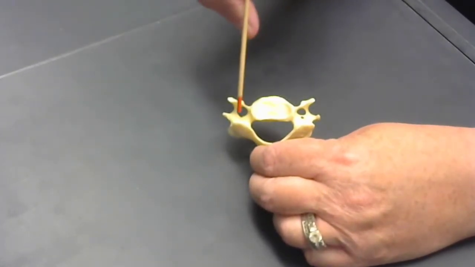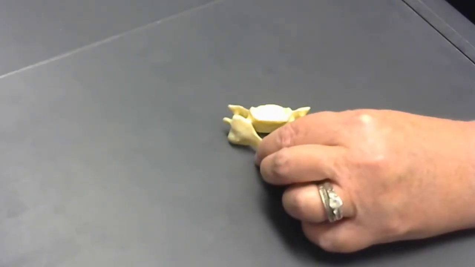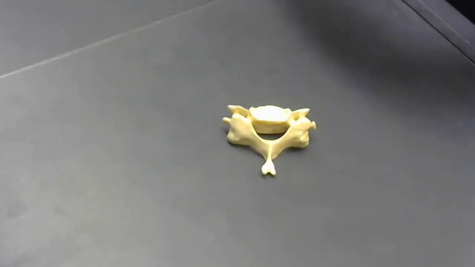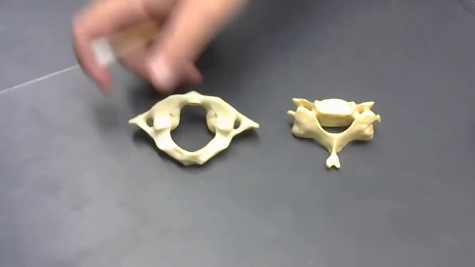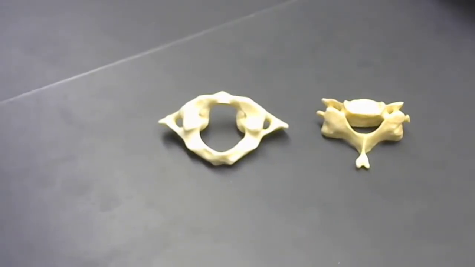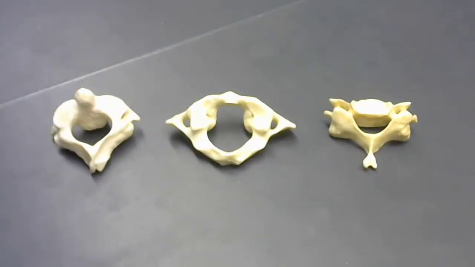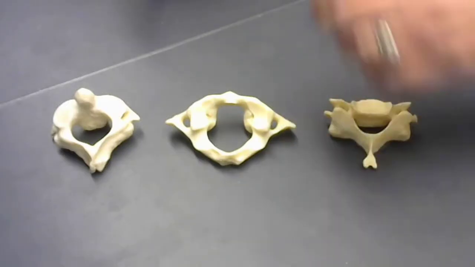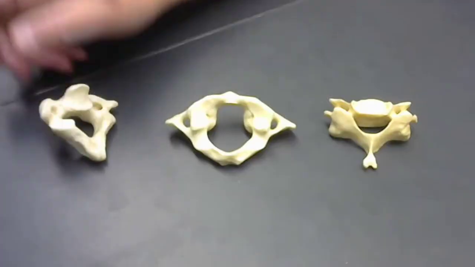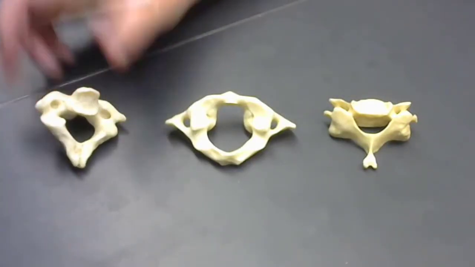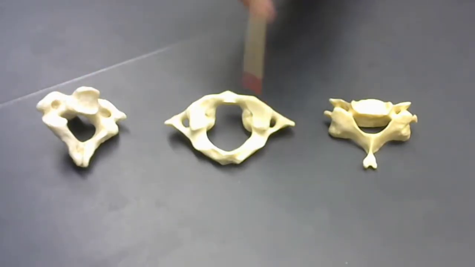So I first want to look for the transverse foramina. I have transverse foramina here and here. So I know it's a cervical vertebrae, but now I need to decide, is it a C1 vertebrae, which looks like that, or a C2 vertebrae, which looks like that. All right, so let's talk about the differences. First of all, notice that each one of these, even though it doesn't look like it, if I flip this over, I do have transverse foramina. So all of these would have transverse foramina.